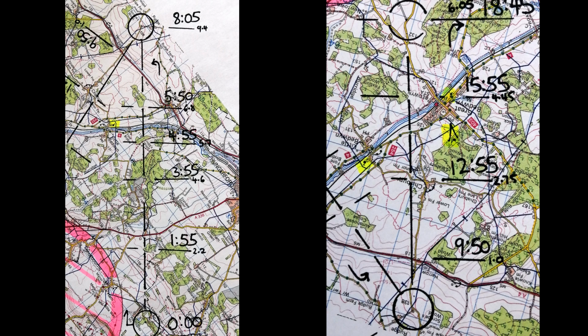So we'll be starting off resetting the stopwatch at 0 and then flying along the first leg through the 1 minute 55, 3:55, etc., all of those fixed points until we get to the turning point at 8 minutes and 5 seconds. Just before that we get the indication that we need to turn left, so when we get to the turning point we'll be turning left and then following the next set of fixed points up the map until we get to our final turn point at 18 minutes and 45 seconds.